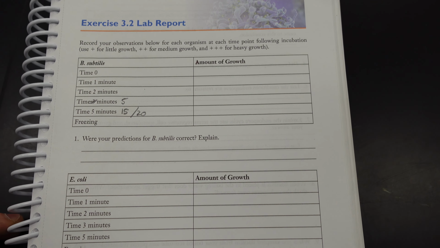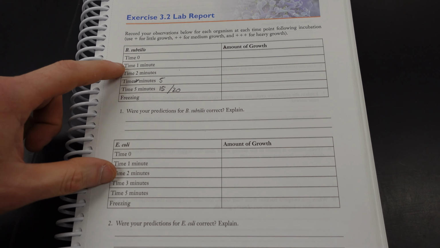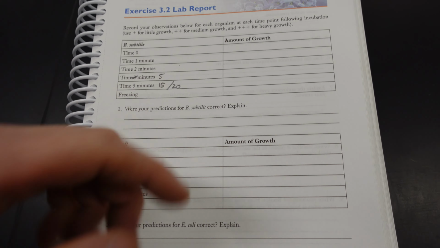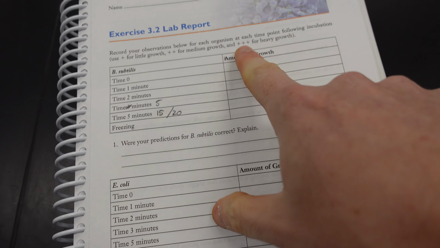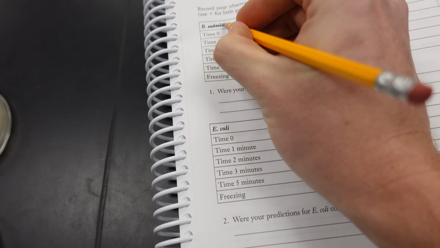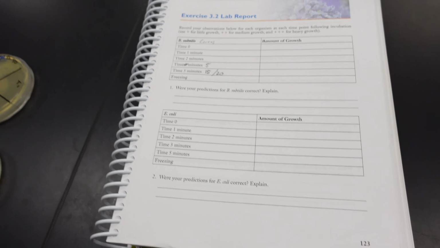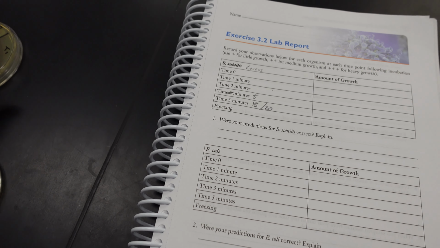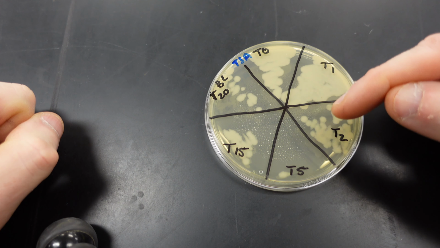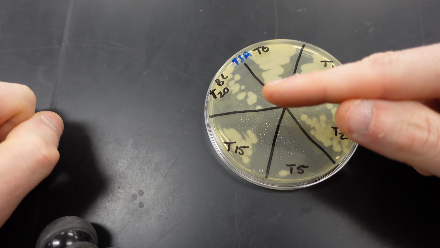All right, so we're going to look at the lab report for lab 3.2, look at the results, and we're going to change some of these times from 3 to 5 minutes total, 15, and then 20 minutes. And what you'll do is record pluses for the amount of growth. And we are also going to use Bacillus cereus as our organism to begin with. So here we have our time 0, our time 1 minute, time 2, time 5, 15, and 20.